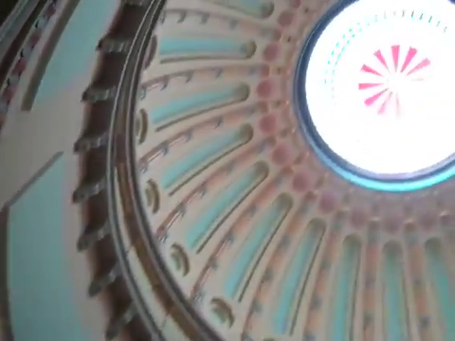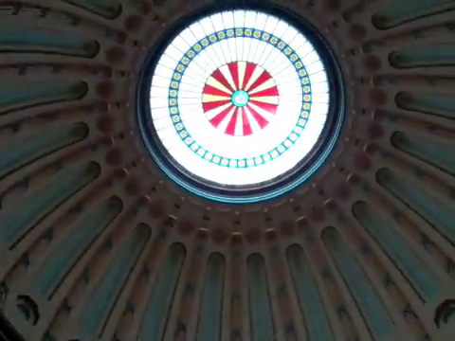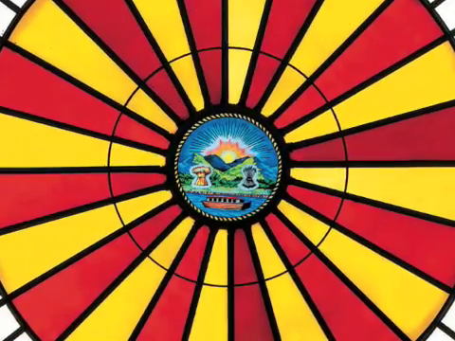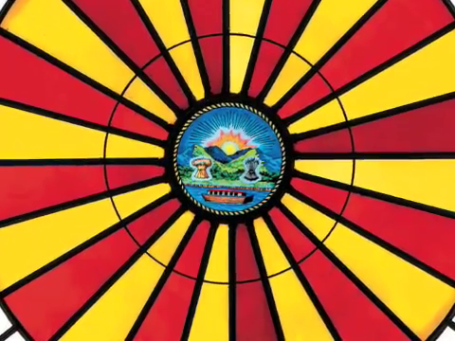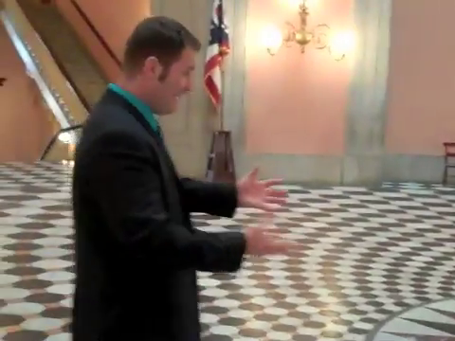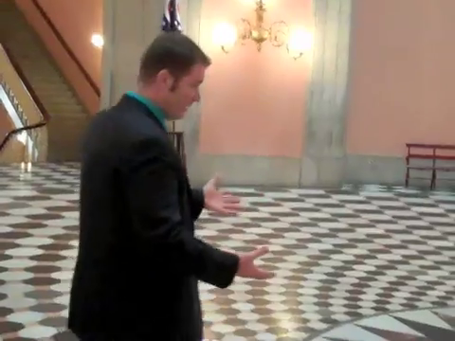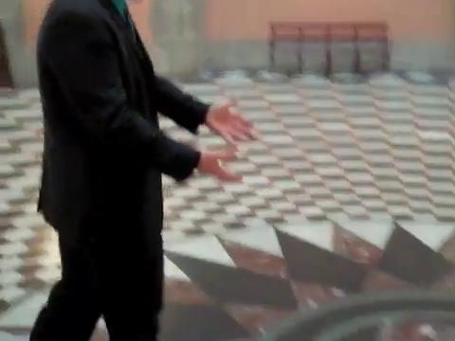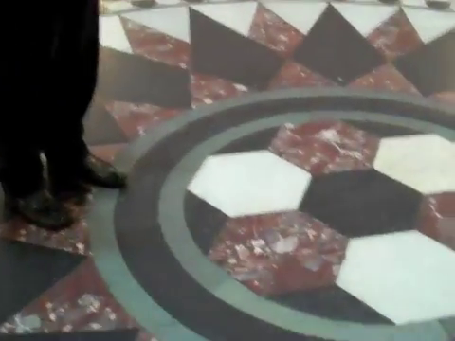And this is the People's Room, where we highlight the heritage and history of our great state through the artwork and the symbolism found in this beautiful room. 120 feet above the floor is a stained glass seal of Ohio as it was in 1861. If we take a look at the symbolism in the floor, the 13 center stones represent the 13 colonies.